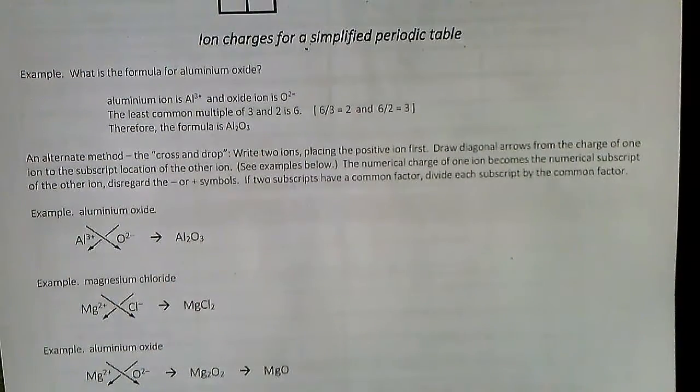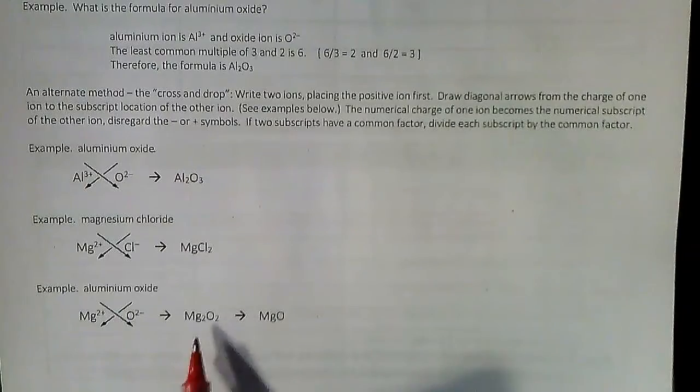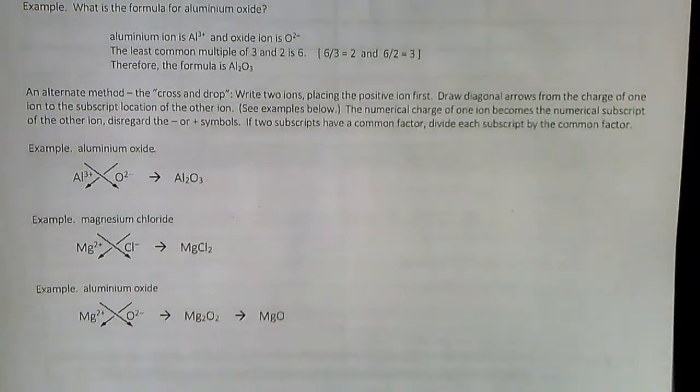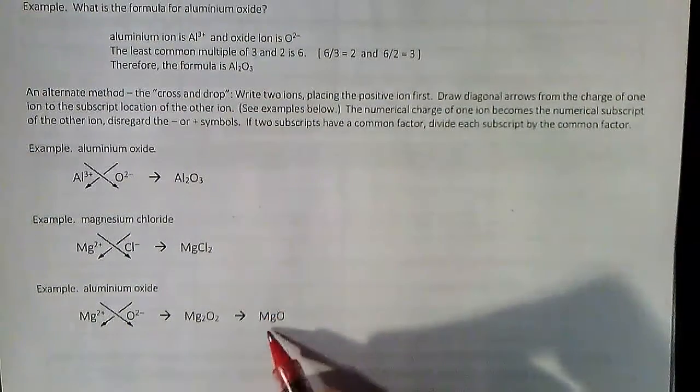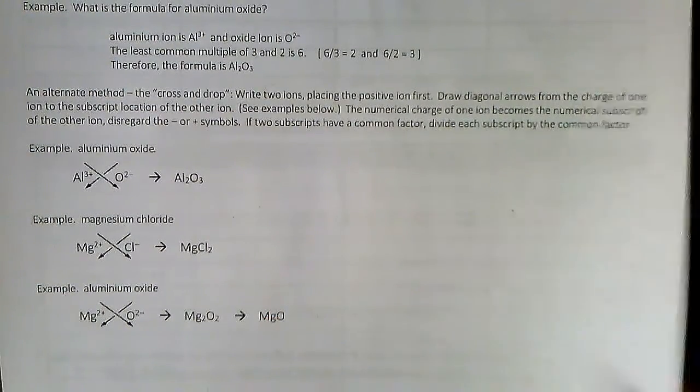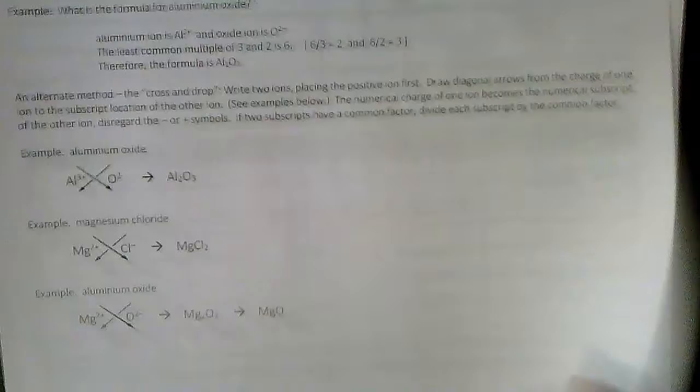Now, the only thing you need to be careful of is if you end up with something like this one here with Mg2O2. If you have 2 numbers that can cancel out, then you would take it to the lowest number possible. So this actually ends up being MgO. All right, so let's look at one example on the next page.